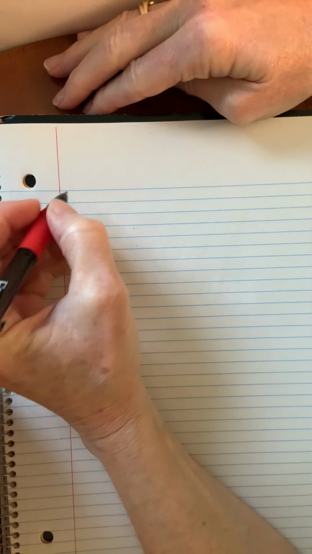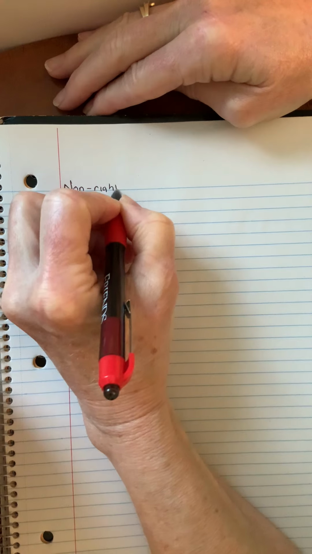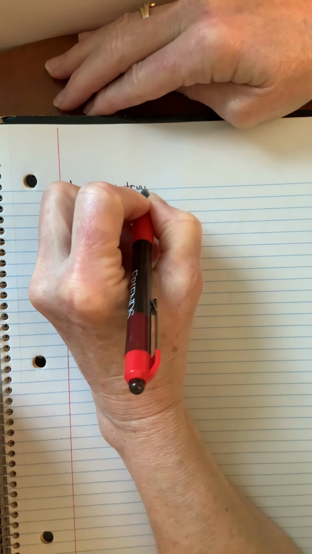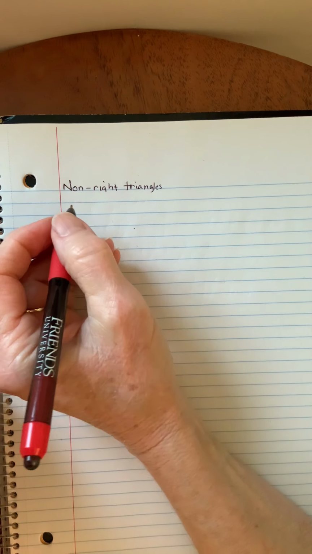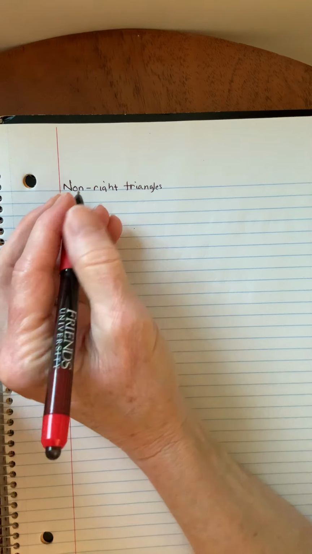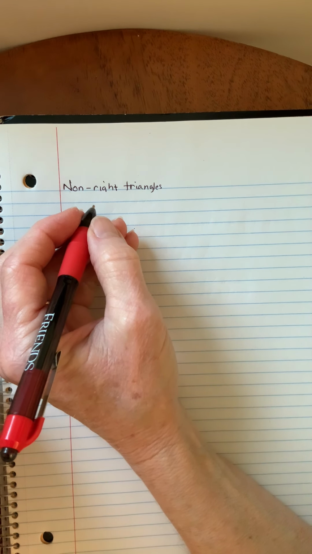What happens if you have a triangle that is not a right triangle? Let's talk about non-right triangles. Triangles still have angles adding up to 180 degrees, no matter what, or pi if you want, but we're back in degrees talking about this. There are two things that we use to work on non-right triangles. There are many more, but two of them that I'm going to talk about.